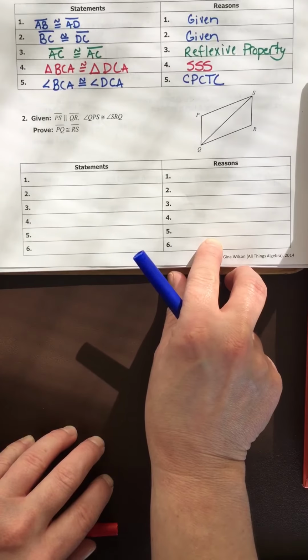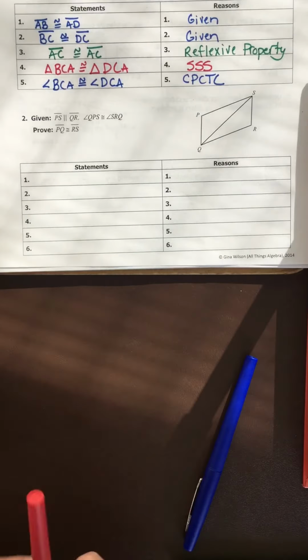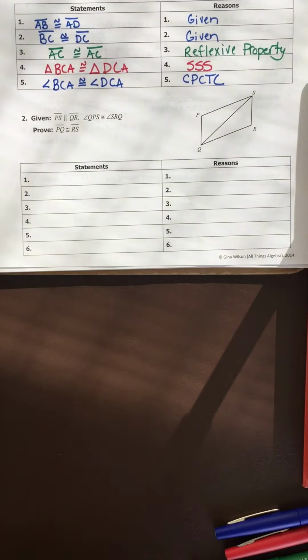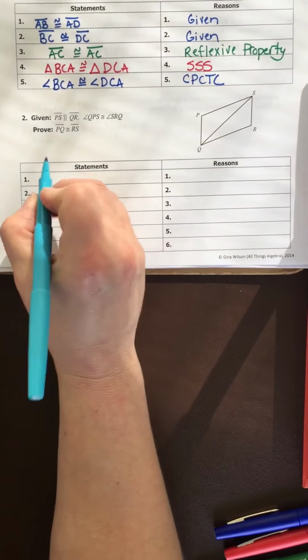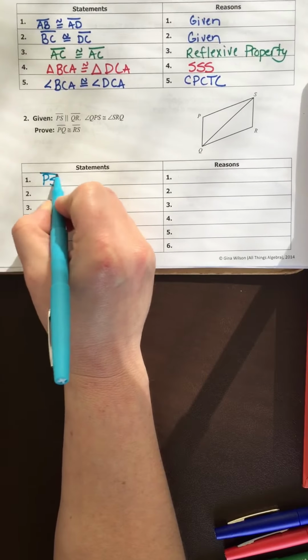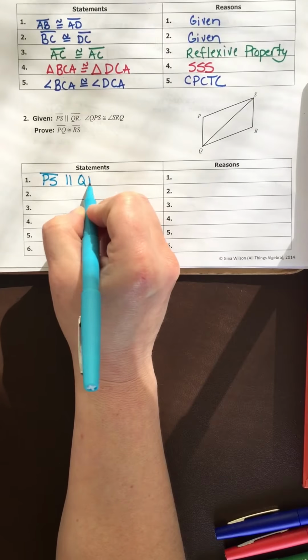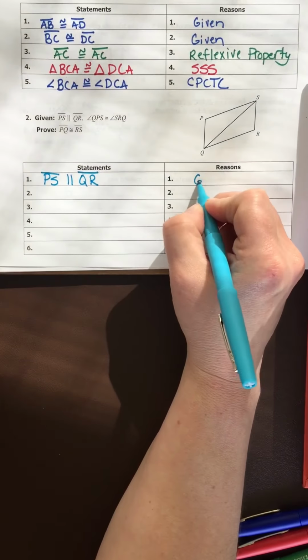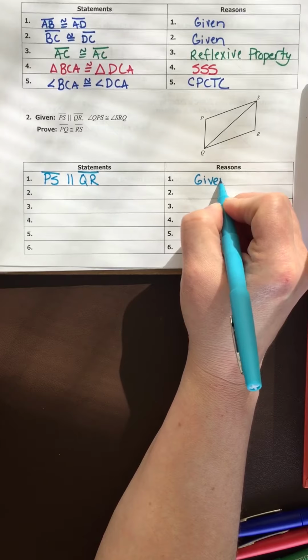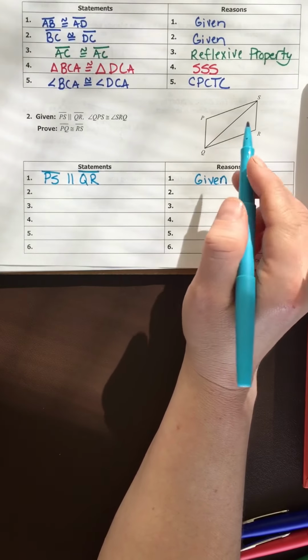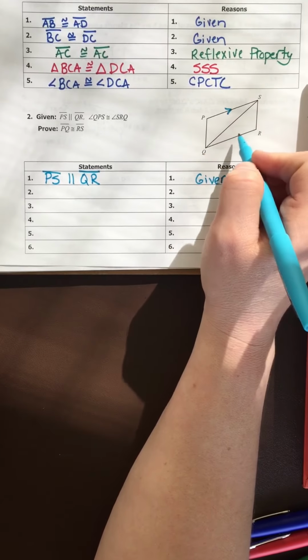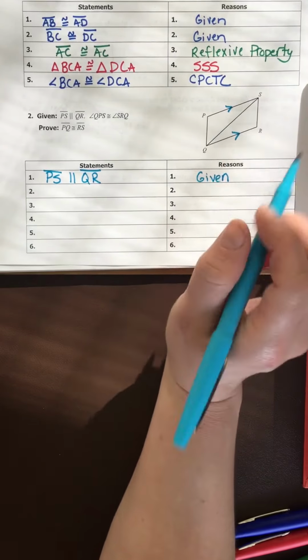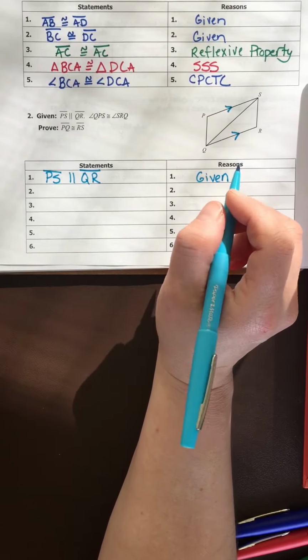Let me scoot right there. Alright, so we start with PS is parallel to QR. So PS is parallel to QR, and that is given. So PS, QR. I'm going to draw my little marks to remind myself they're parallel.